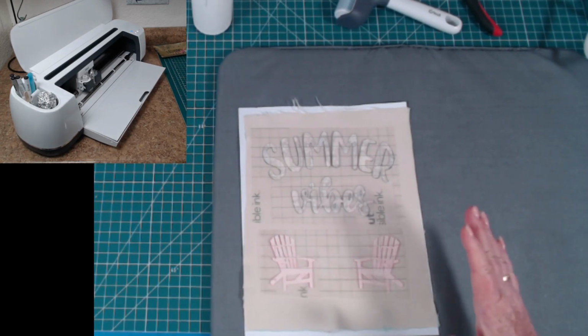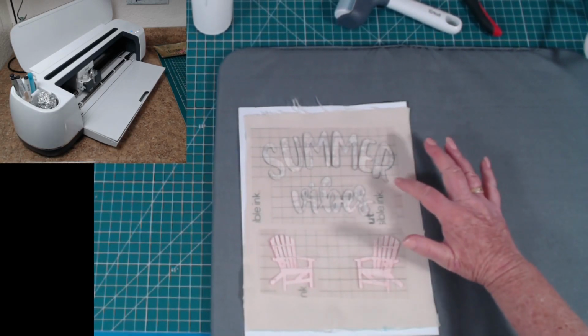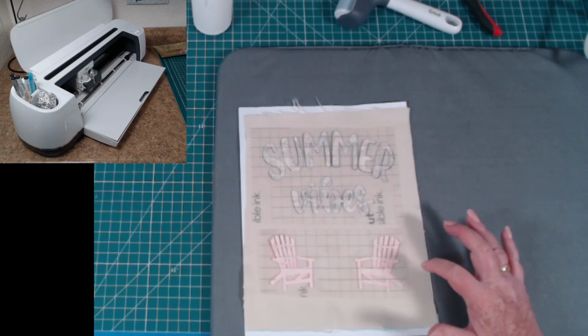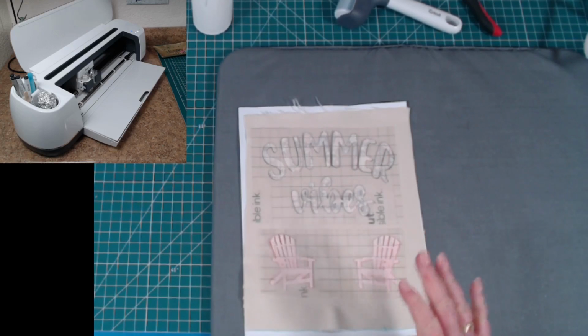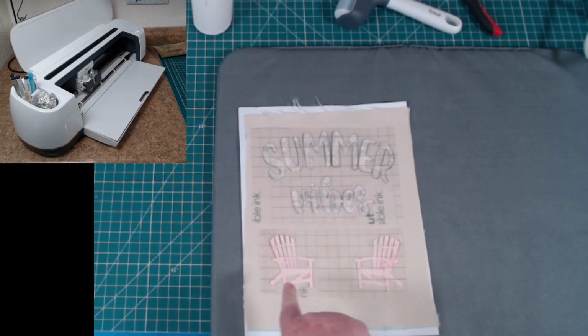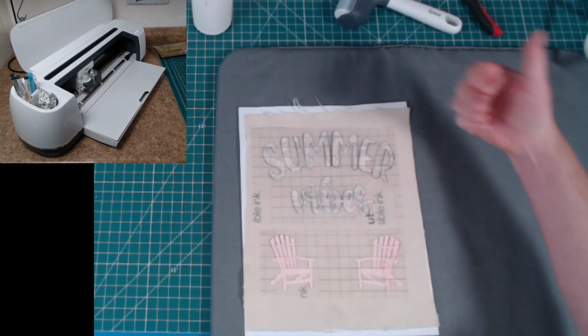And we're going to let this cool for a little bit. And it's a good sign when you can see it already peeling away. That's a good sign that the ink has adhered. So it's already getting exciting because I can see the colors, how vibrant they are underneath. You can see how the letters are picking up.